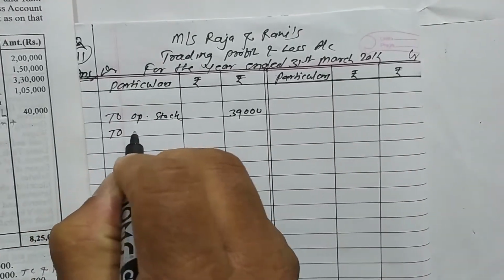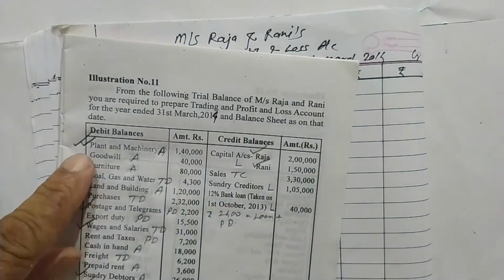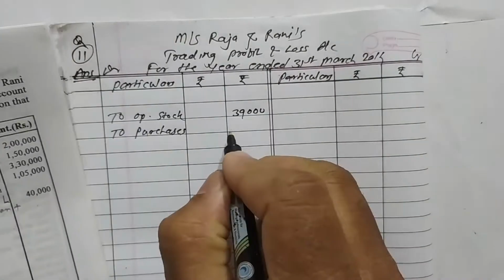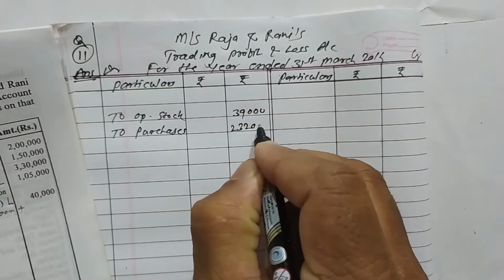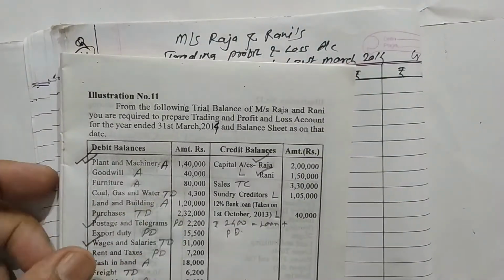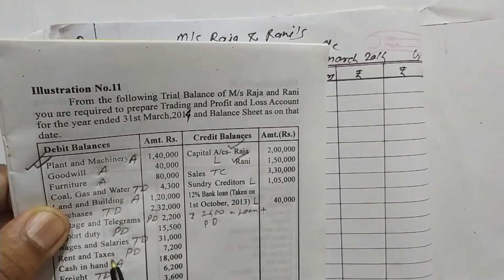Next is purchases. See the purchase amount, rupees 2,32,000. Right, 2,32,000. Now we go sequentially, TD items. Coal, gas and water.